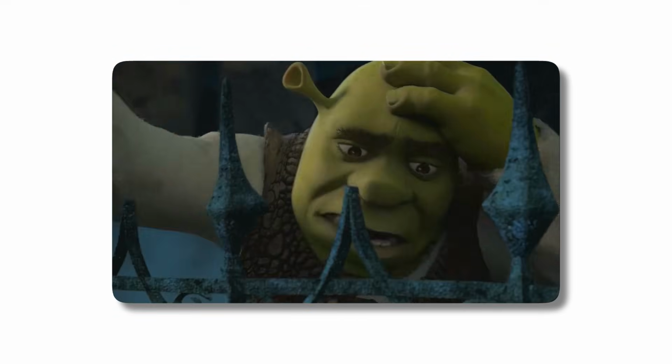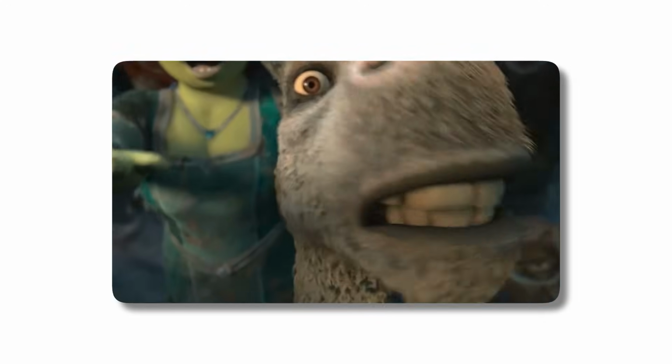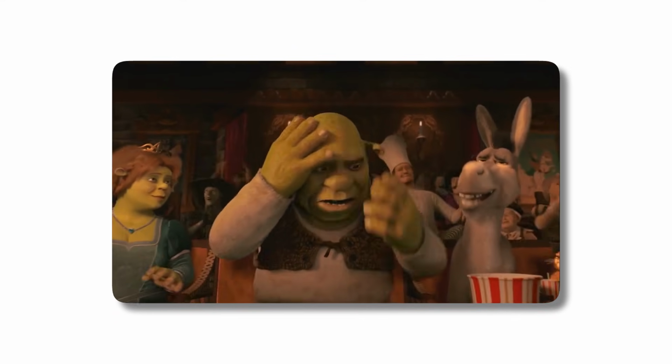Technically, he's gone from a groundbreaking CGI test case to a flexible digital puppet the studio can drop into almost any format, which is its own kind of evolution.